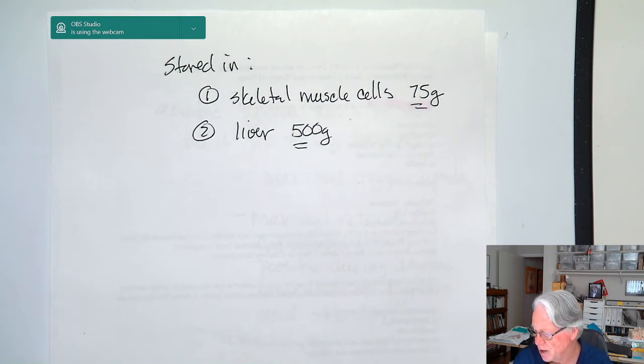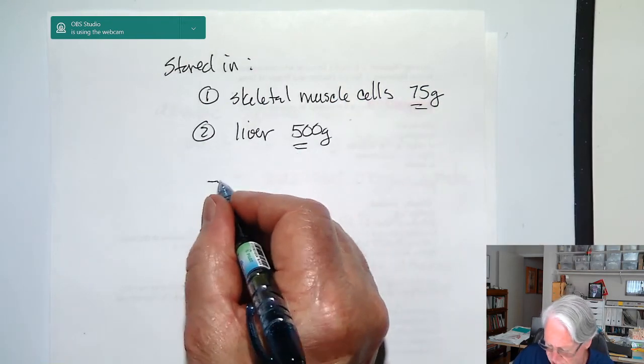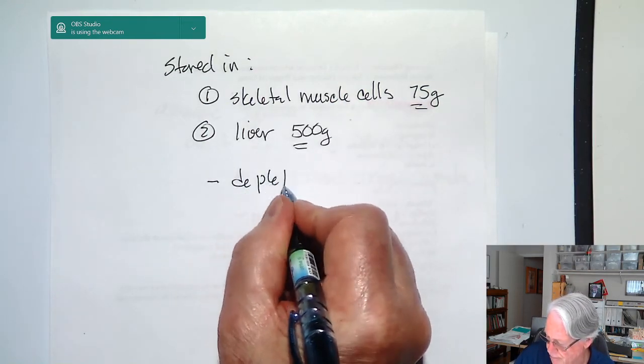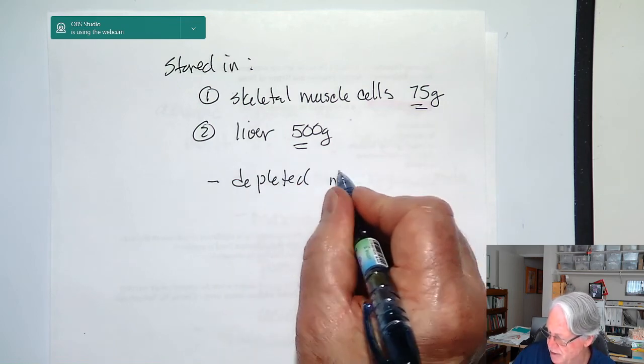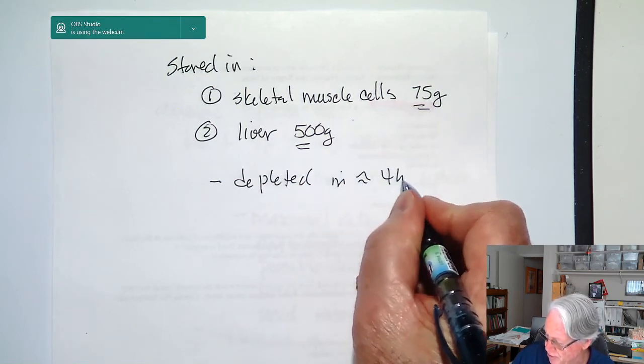Obviously, you can also turn to other types of molecules, such as fats and even proteins, but they are less efficient. More time is involved in burning those. This amount is depleted in approximately 4 hours.